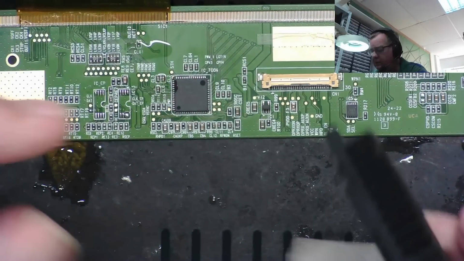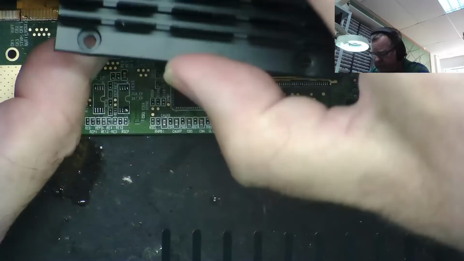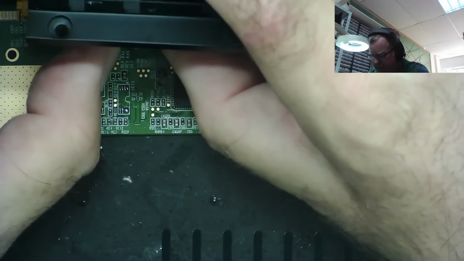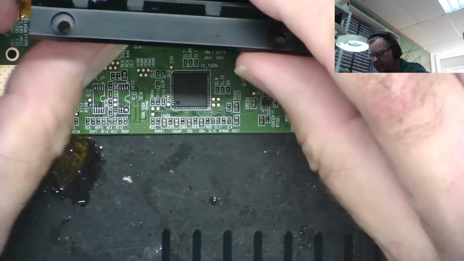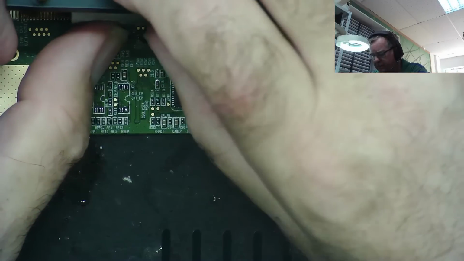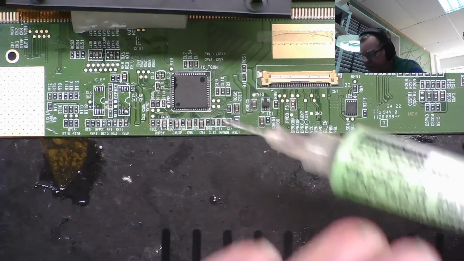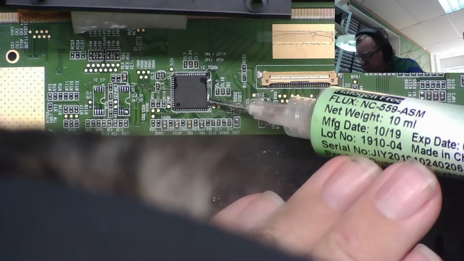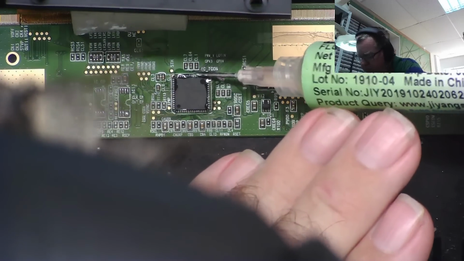This all looks fine. Let's use the same technique. Balance the heat conducting gooey stuff, this is kind of like a heatsink compound really, up on there. Heatsink on top of it. I don't know if that's really necessary, but it worked on the other ones, so let's do it again. So it's certainly doing no harm.